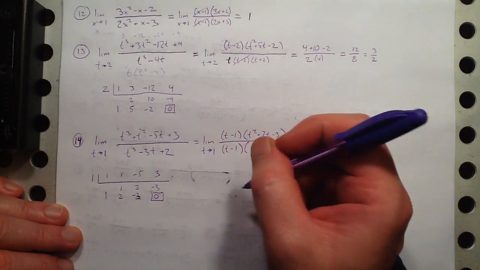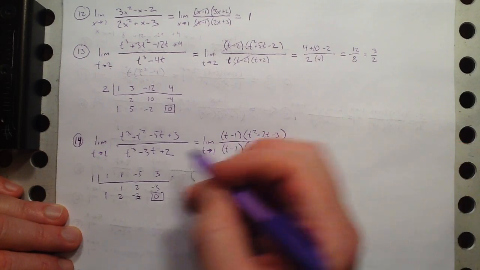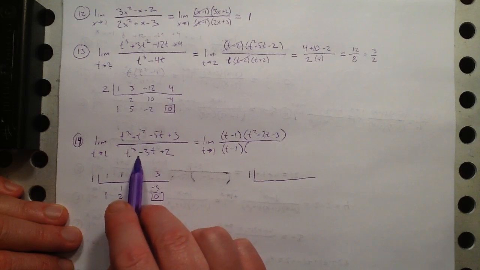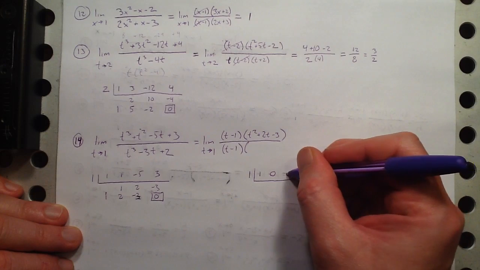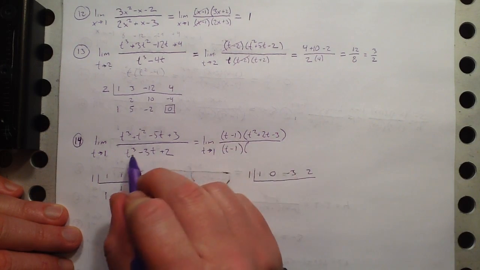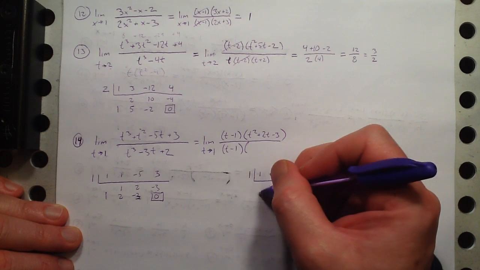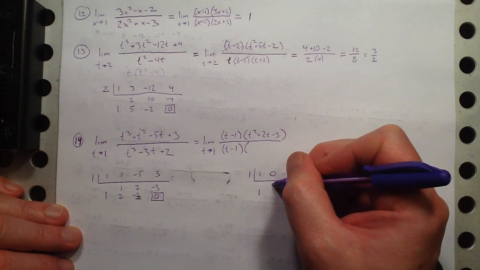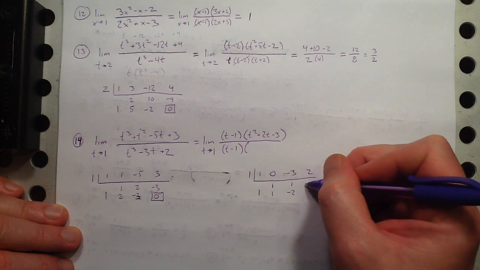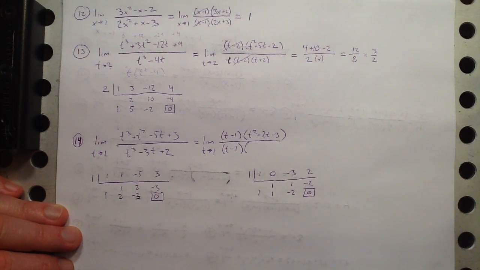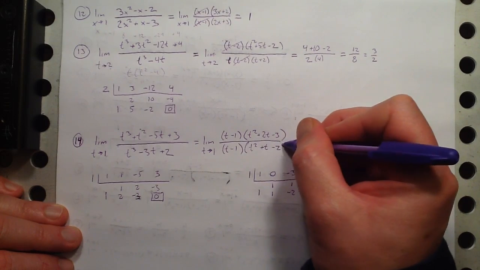And let's do that again for the bottom. Let's see, so again, 1, we know that that's making it equal to 0. Be careful here, we're missing a t squared term. So 1, 0, negative 3, 2. Be careful, being full of care, caring about what you're doing. It's important. 1 times 1 is 1, add, multiply, add, multiply. Got a 0, didn't mess it up. So t squared plus t minus 2.